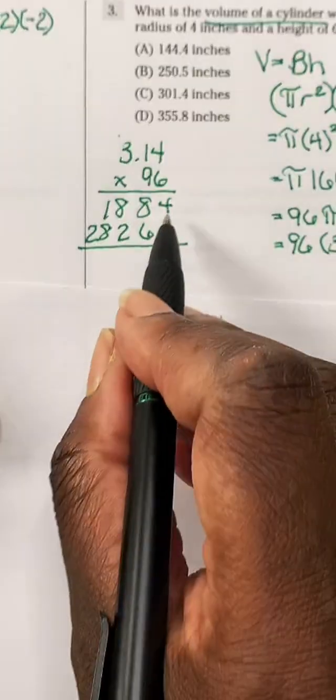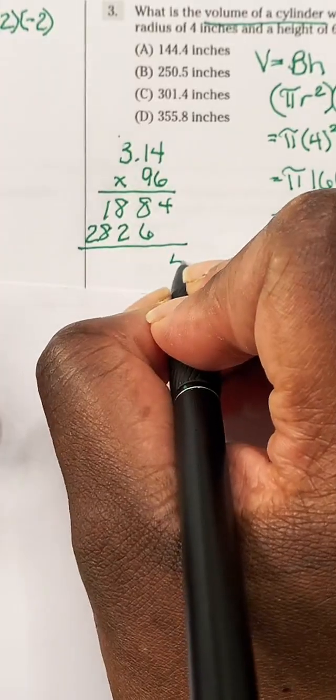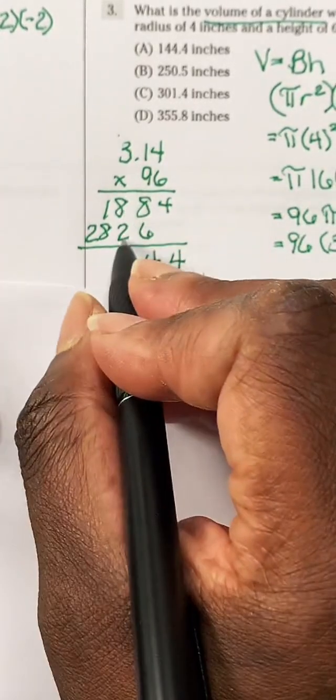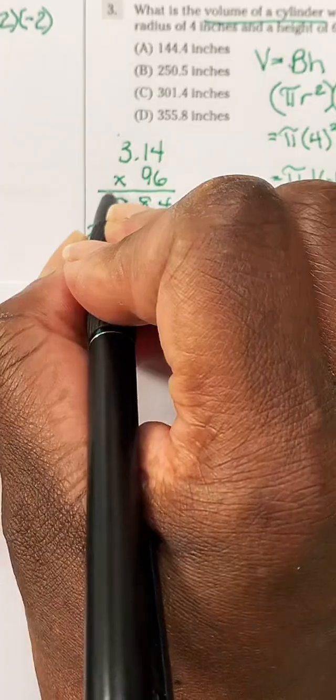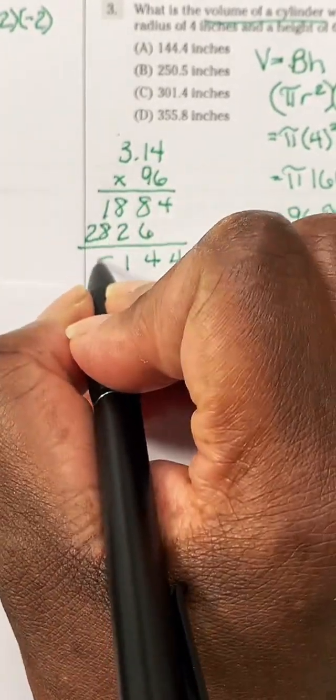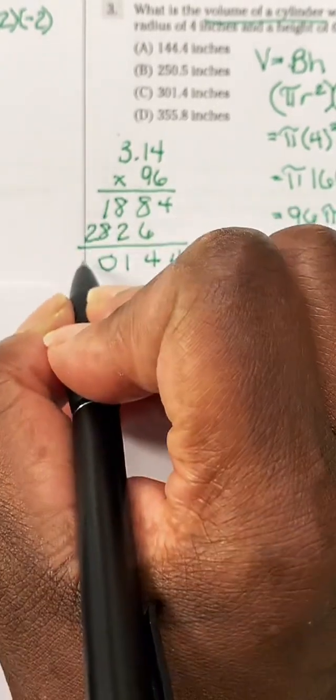All right. First digit is a 4. Then we have our 14. Carry the 1. 8 and 2 is 10. 1 is 11. Carry the 1. And then 8 and 2, that'll be another 10. Carry the 1. And then we have our 3.